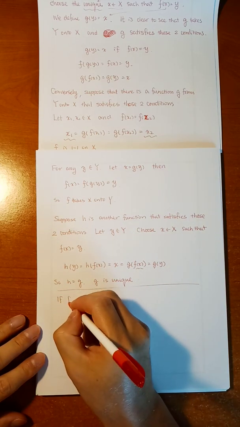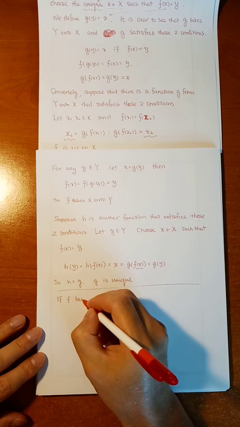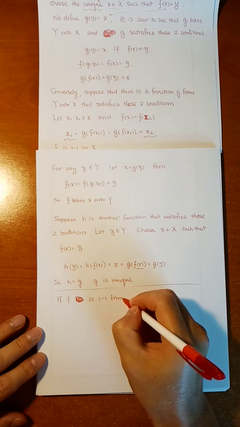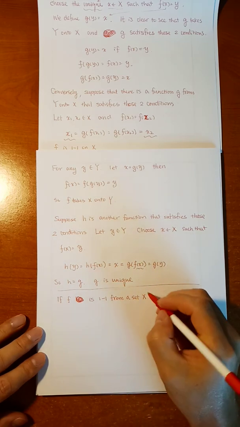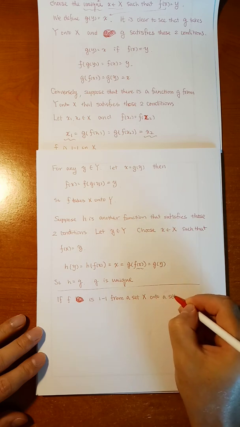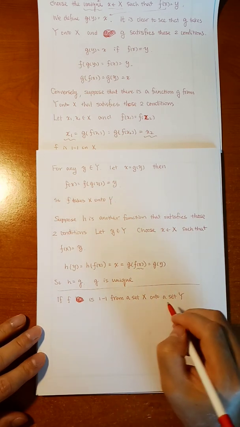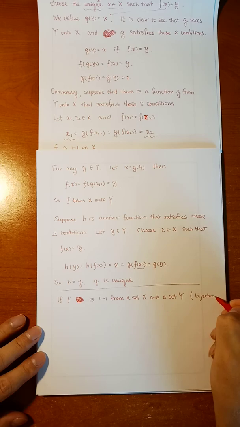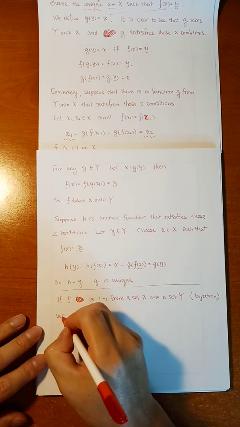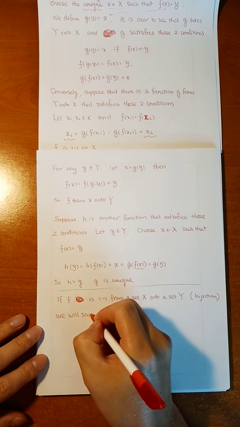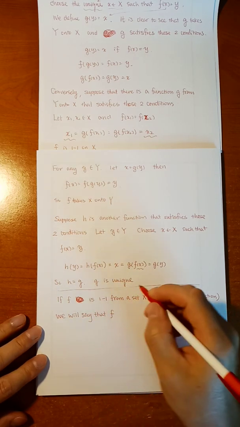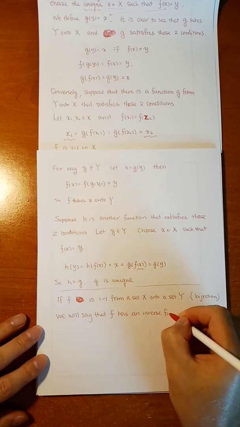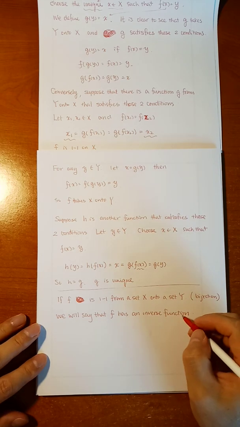If f is 1 to 1 from a set X onto a set Y, in other words, a bijection, we will say that f has an inverse function.